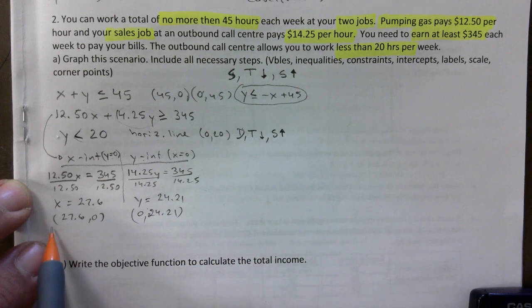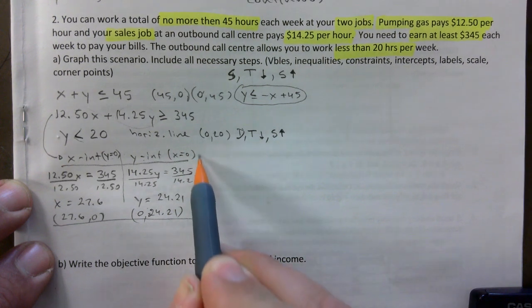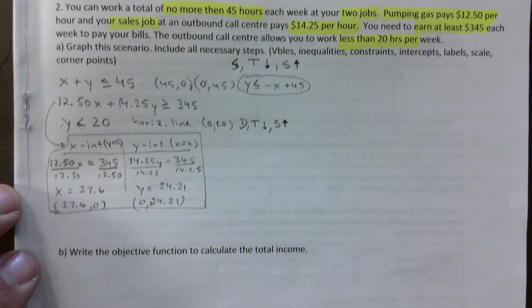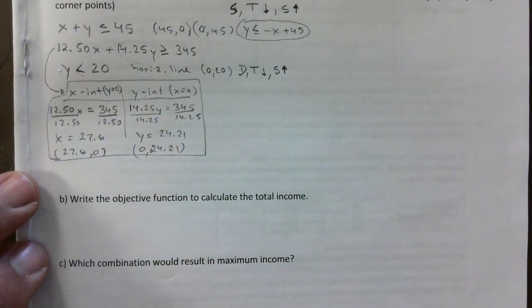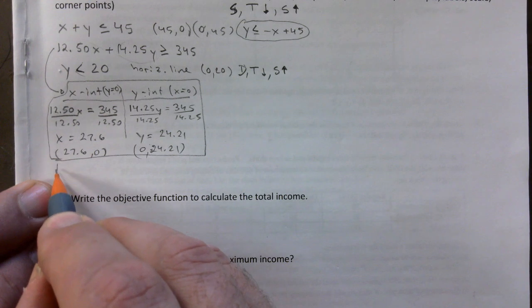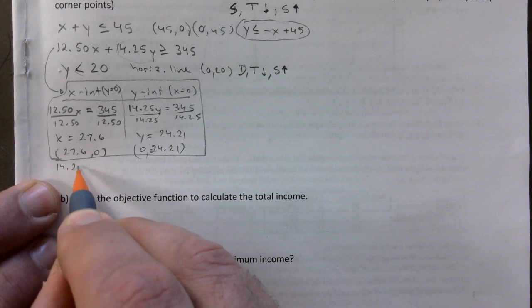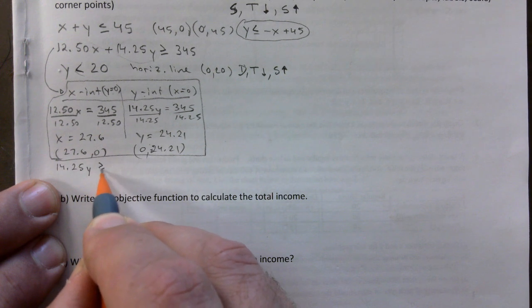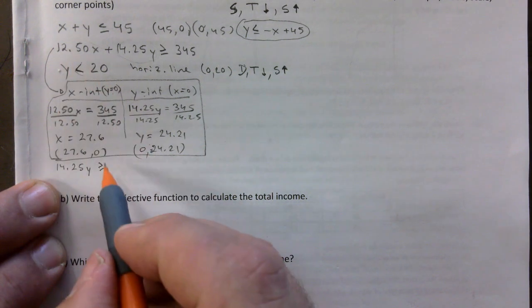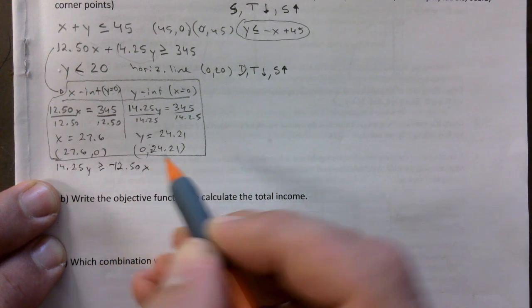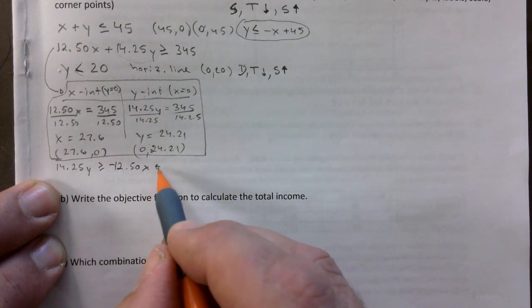All right. And now you rewrite it. Let's hope I can make that work here. 14.25y is greater than or equal to 1250 comes over negative x, and there's the 345 is already there.